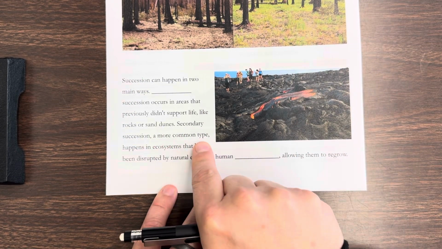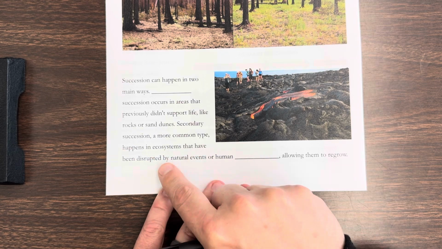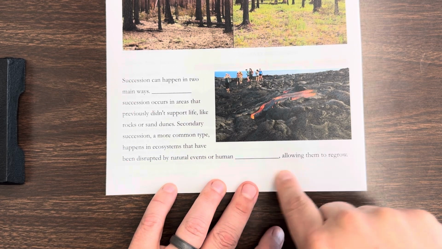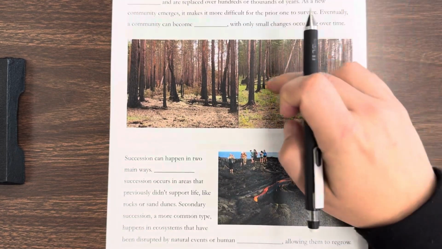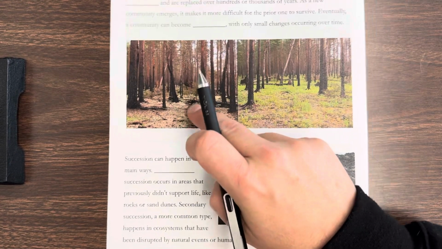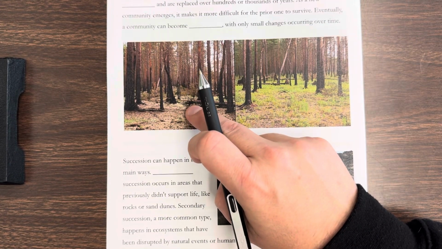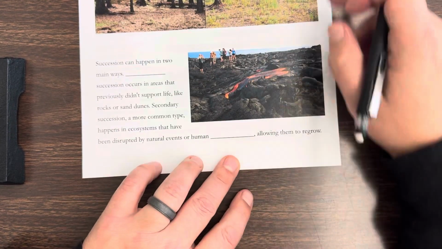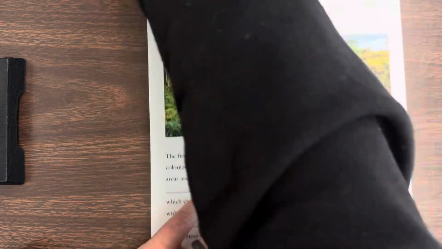Secondary succession, a more common type, happens in ecosystems that have been disturbed by natural events or human activity, allowing them to regrow. And that's something we'd see here where a fire went through destroying the forest, and then how does it regrow? That's secondary, where this one is primary. All right.